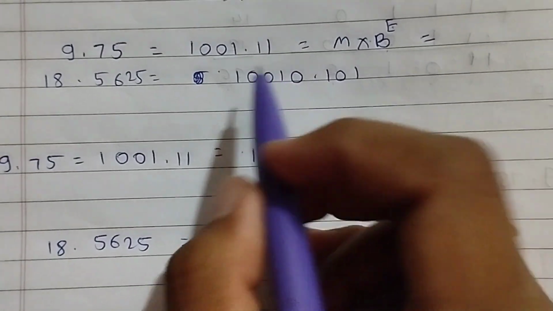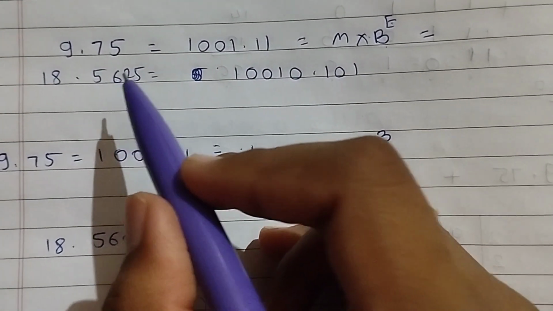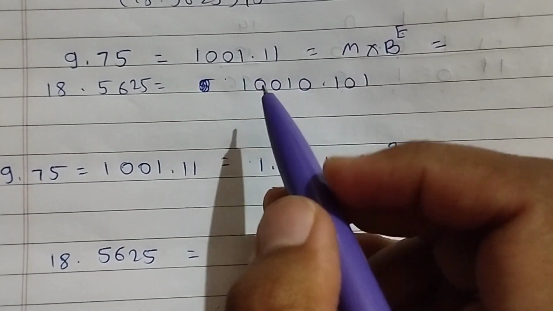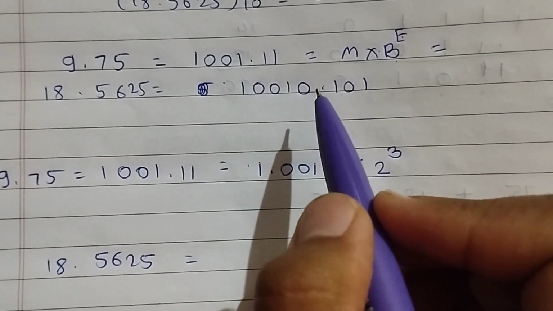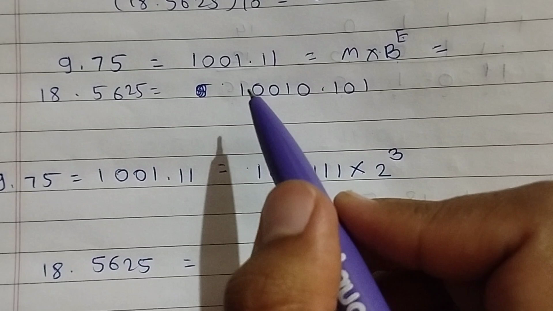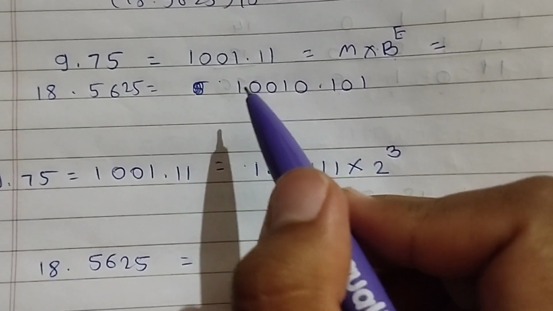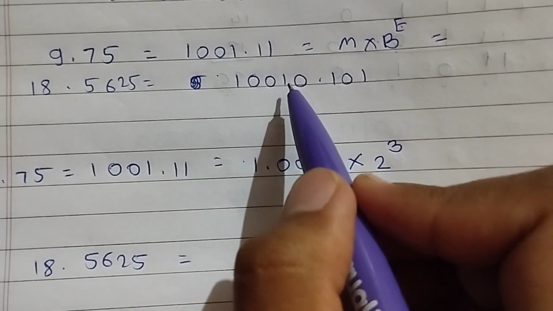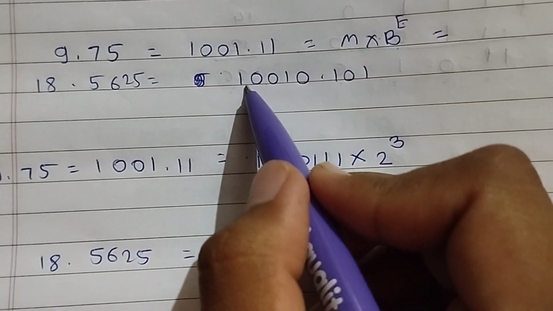Now we want 18.5625 in scientific notation. So again we move the decimal point until 1 bit remains, which is our sign bit. How many times do we move? 1, 2, 3 and 4.